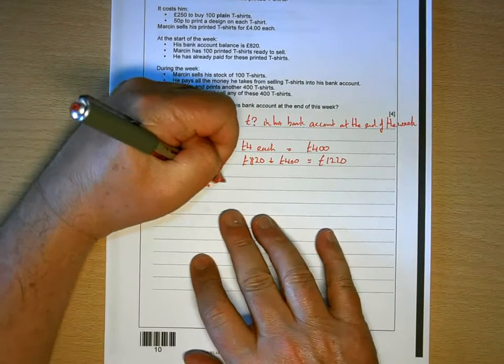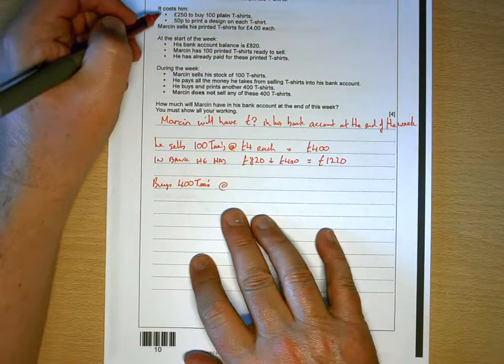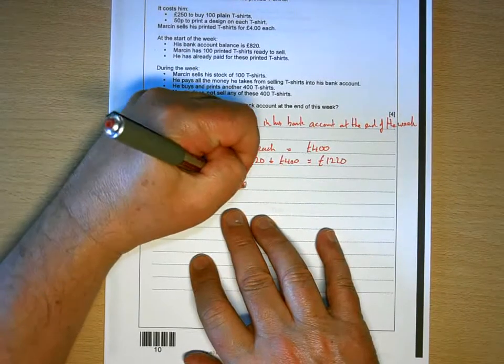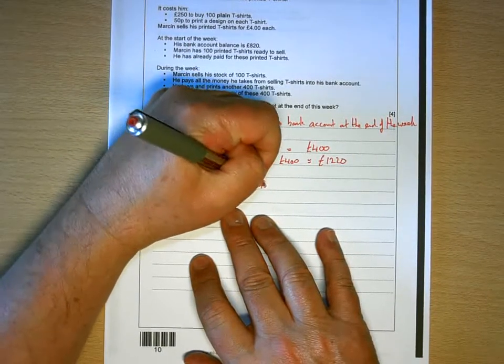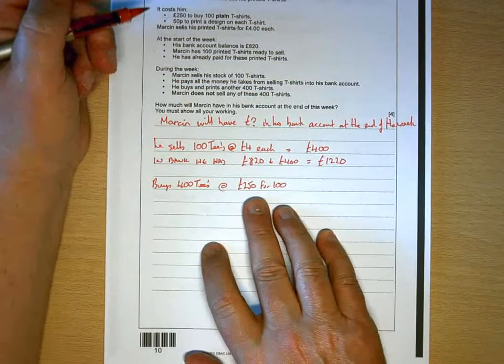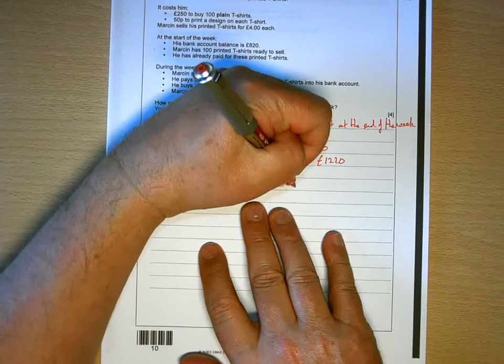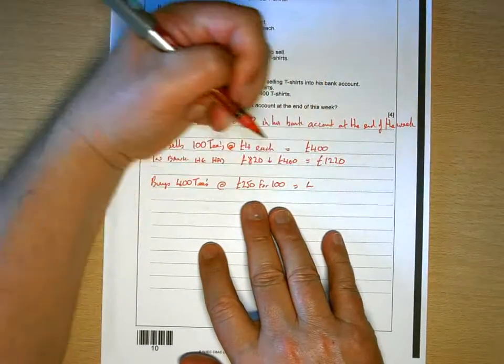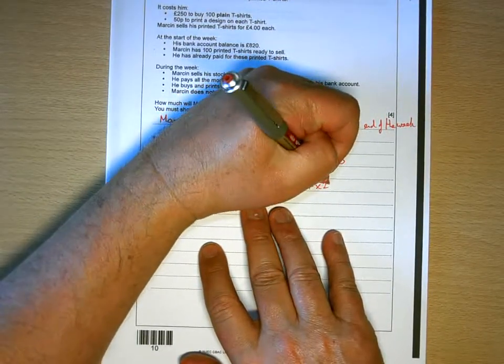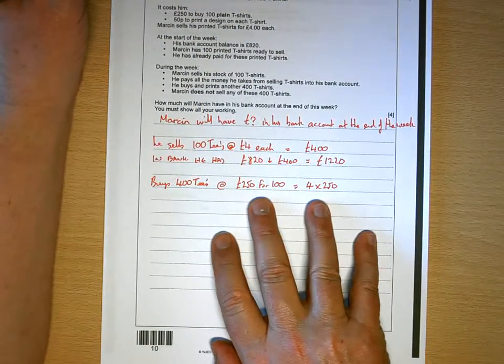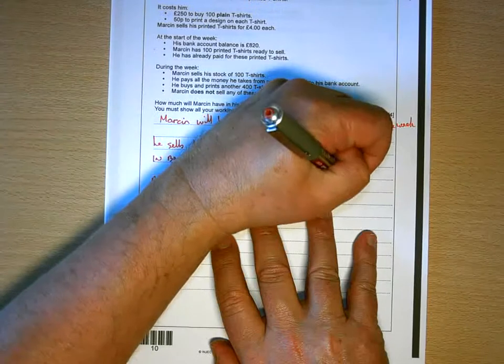So that's going to cost him at 250 for 100. So 400 would cost him 4 lots of 250. Double it, you get 500. Double it again, you get 1,000.